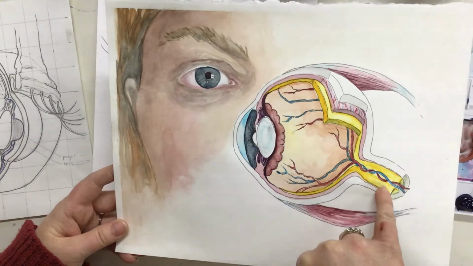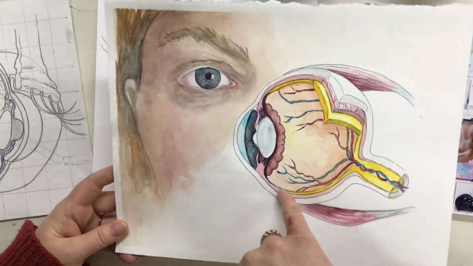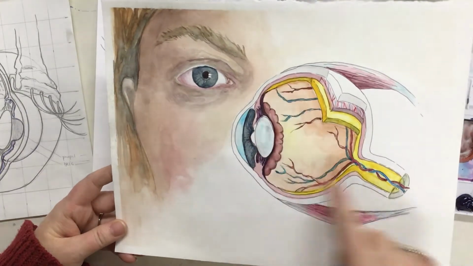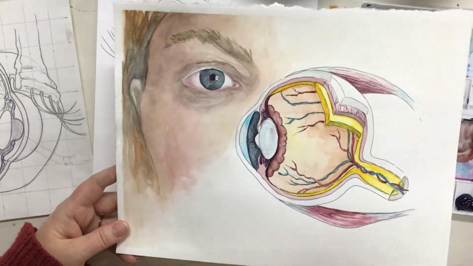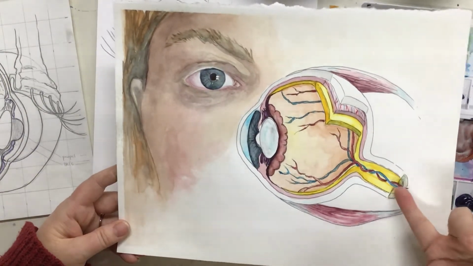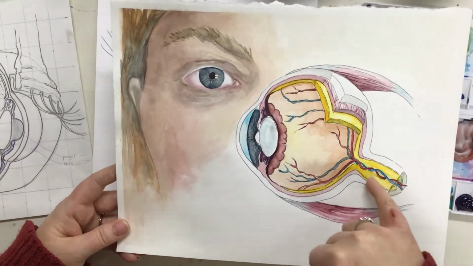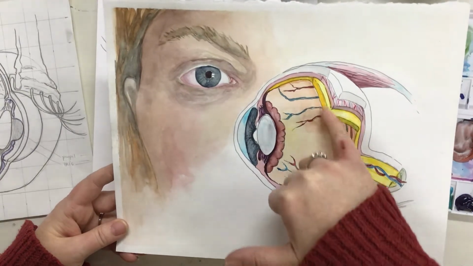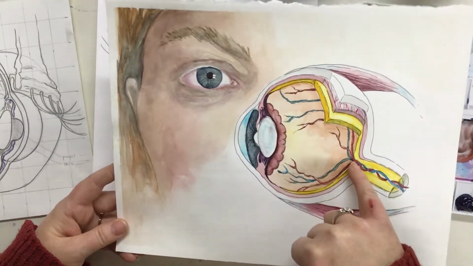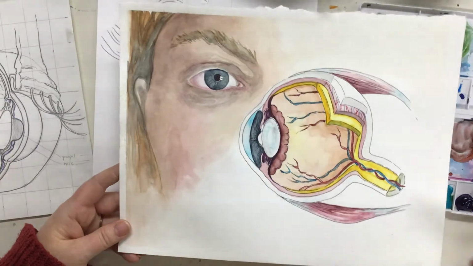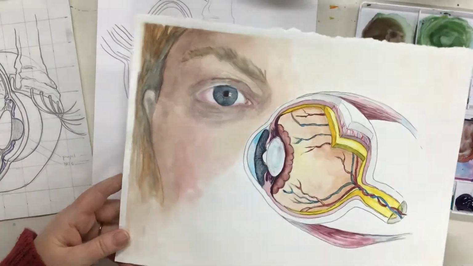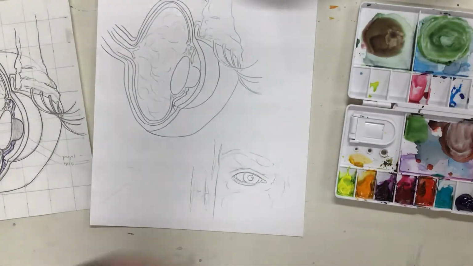So this is the same color all the way through the illustration, and that helps me to see and understand as the viewer that that structure that's here also wraps around the inside of the eye itself. So you want to make sure that you're thinking about that as you're painting.